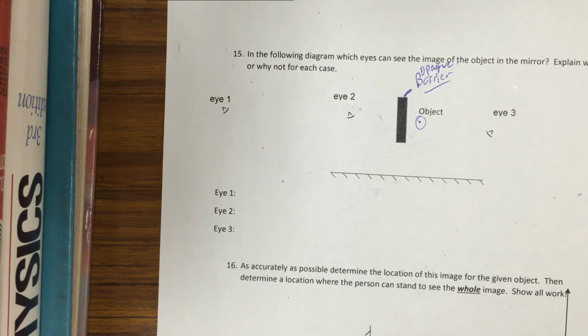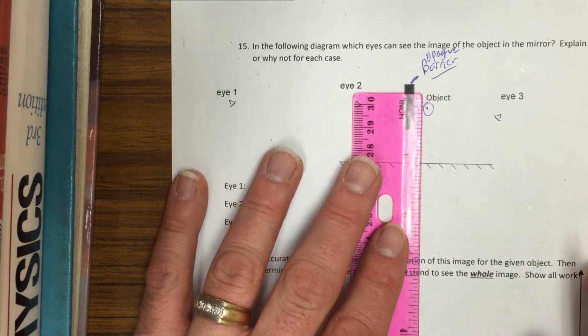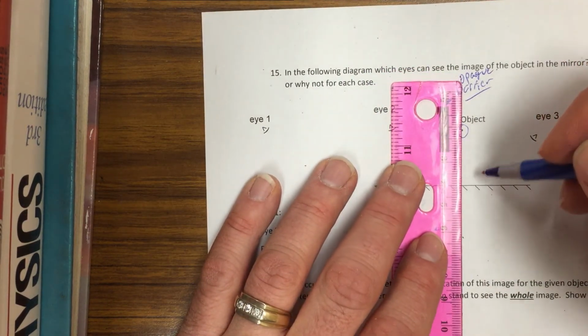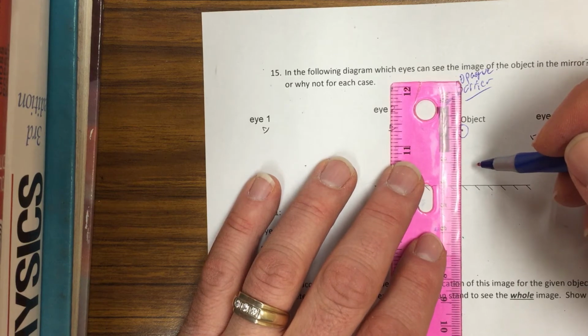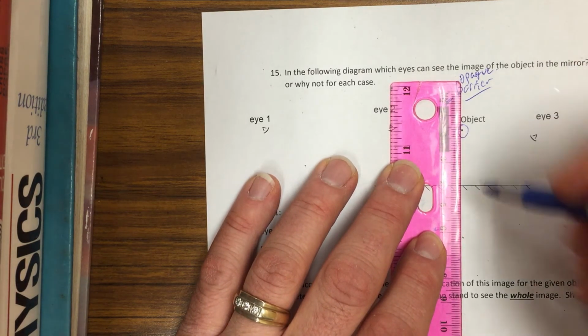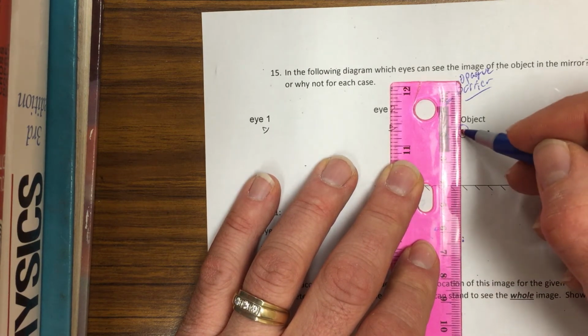Have you noticed there's a pattern here? Locating the images is the key. So to locate the images, I'm going to find this object's image in the mirror. So here we go. I'm going to put my ruler on perpendicular, get it up to the edge of the object. I'm going to count up to it and say, oh, 1, 2.4. So I go down 1, 2.4, make a dot like that, and I'm going to connect those two with a line.